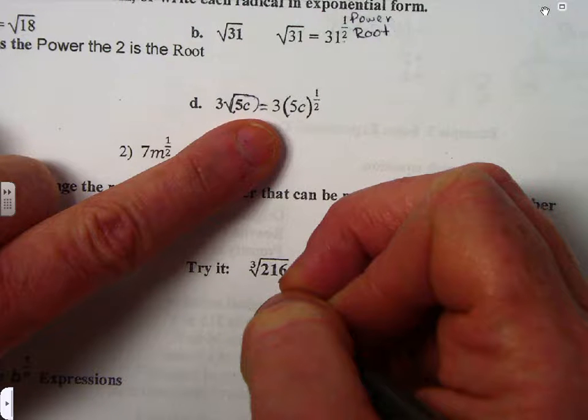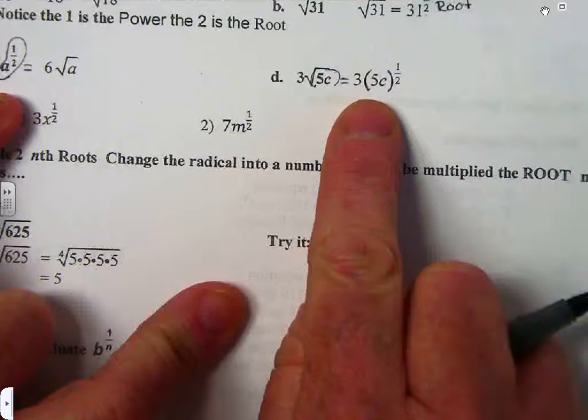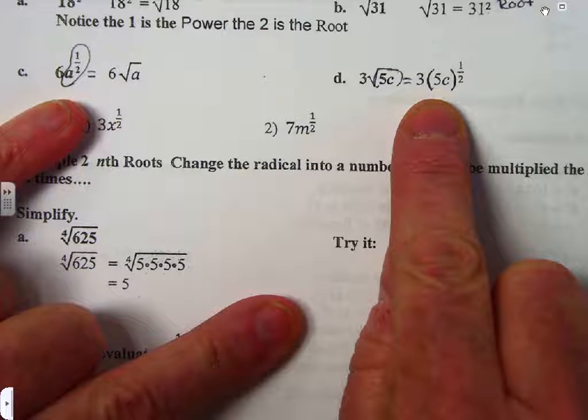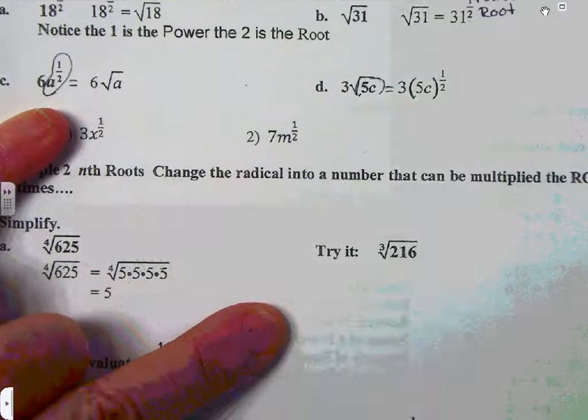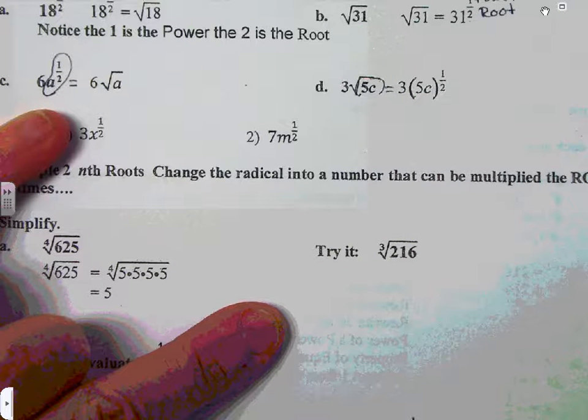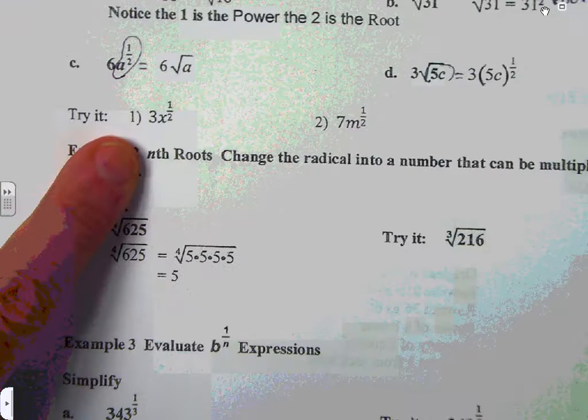No, we're doing the exact same thing as we did. Oh yeah, we're trading back and forth. Right, we're going to trade back and forth, writing it both ways, changing it. So, look at this, try it.